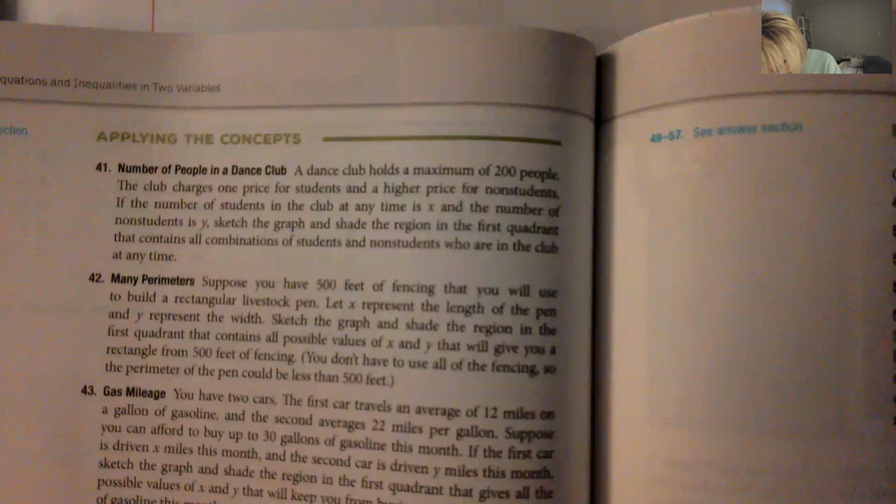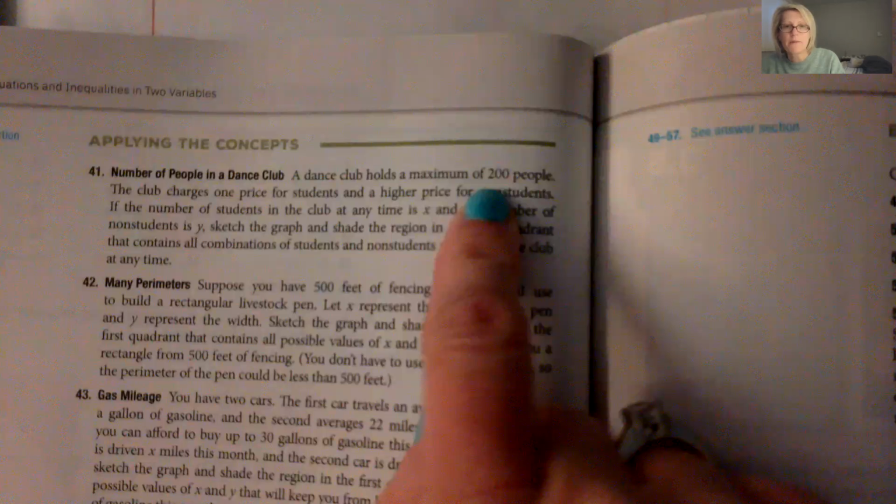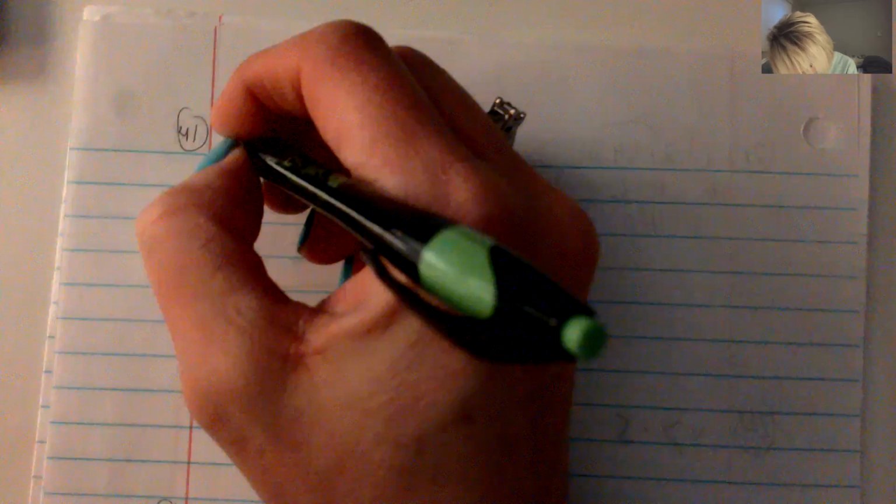Okay. So it holds a maximum of 200 people, maximum. So we have to keep the number of people less than 200, right? So we've got students and non-students. Let's call them, S gets mistaken with a 5, so I'm going to say T will be students and N will be non-students.